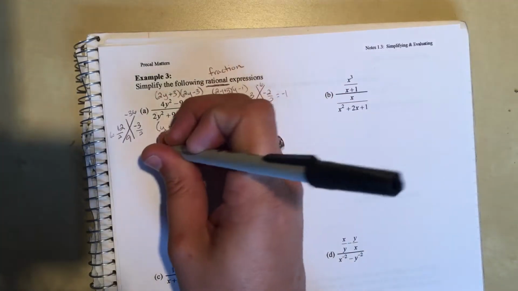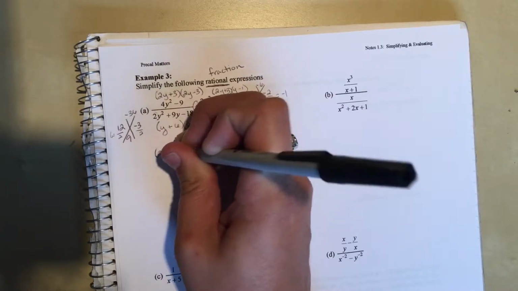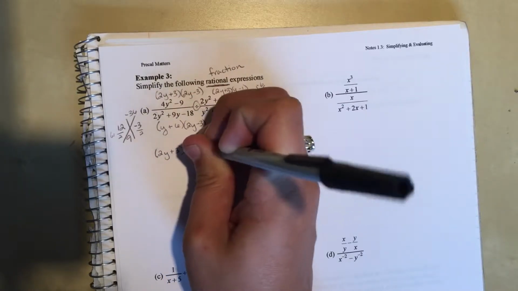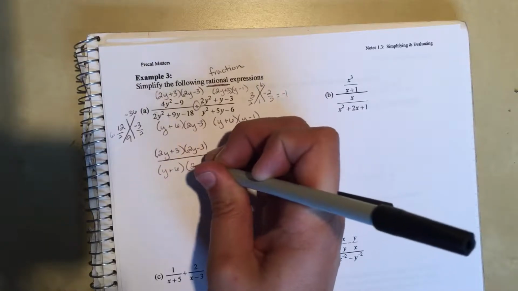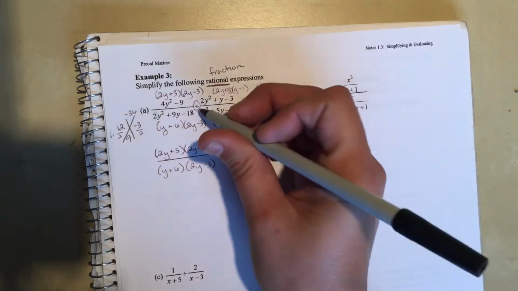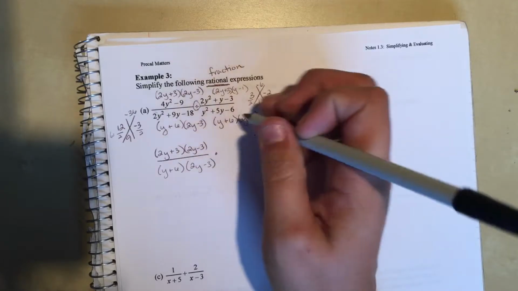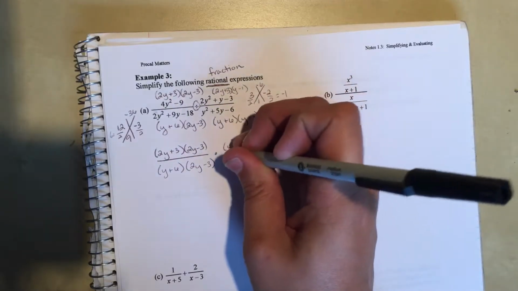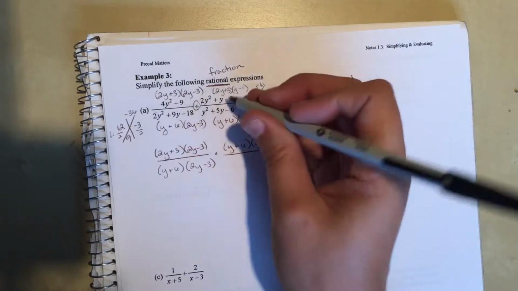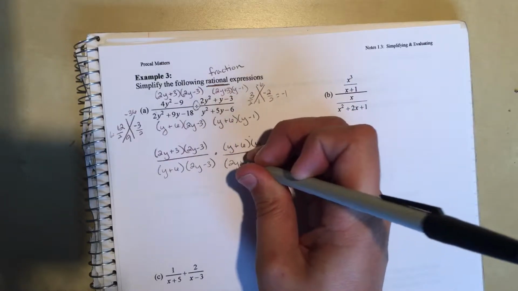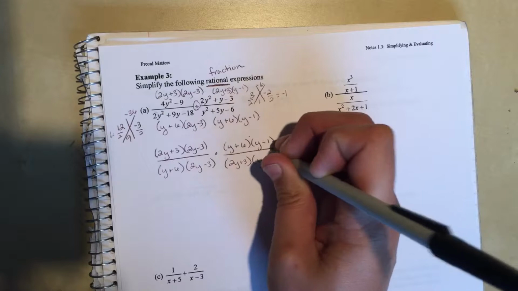I keep the first one like it was, so 2y plus 3, 2y minus 3, over y plus 6 and 2y minus 3. Then I change the division sign to multiplication and flip the back one over. So keep, change, flip. And 2y plus 3, y minus 1.